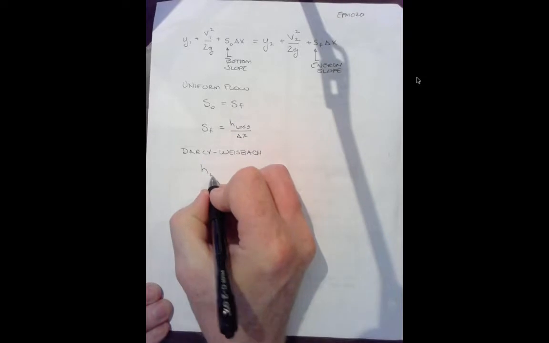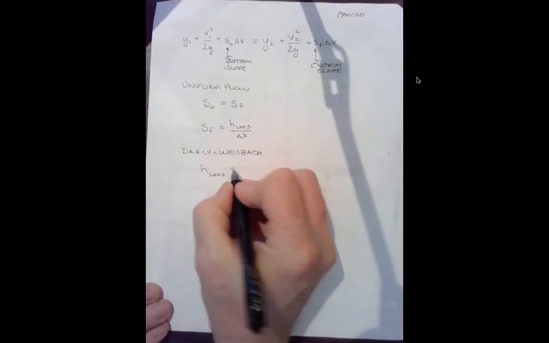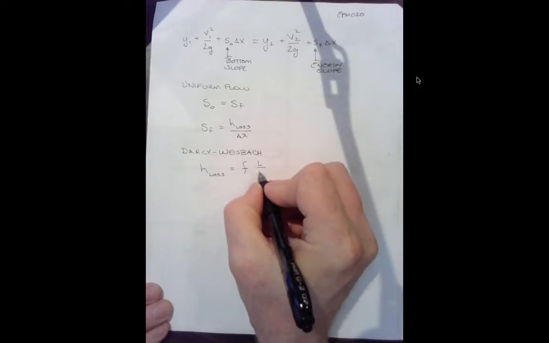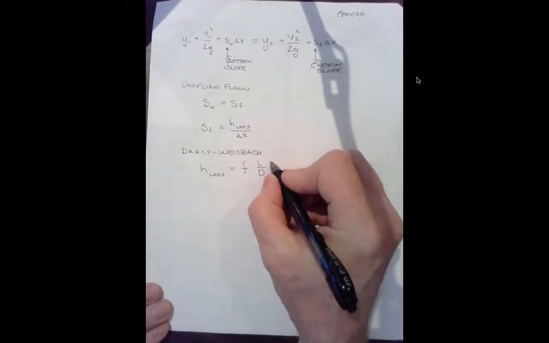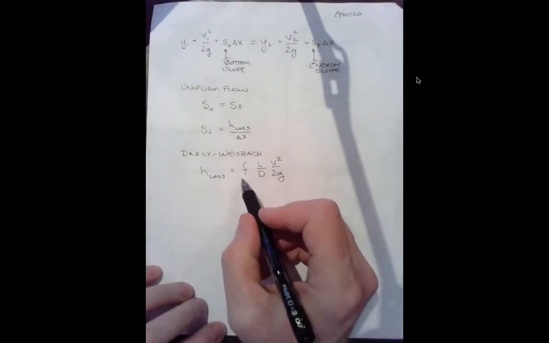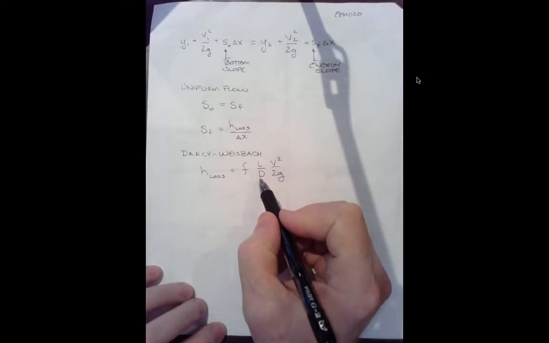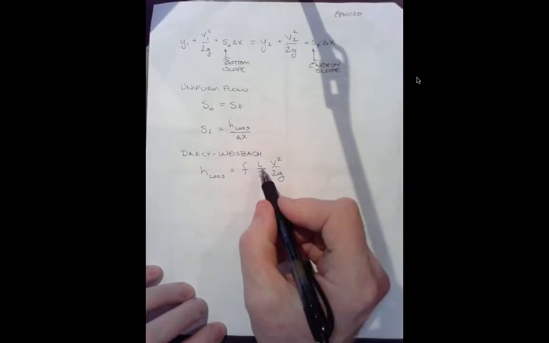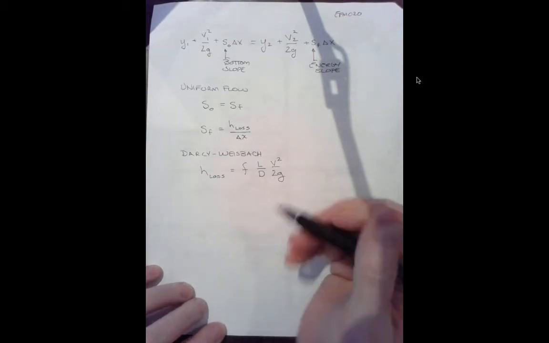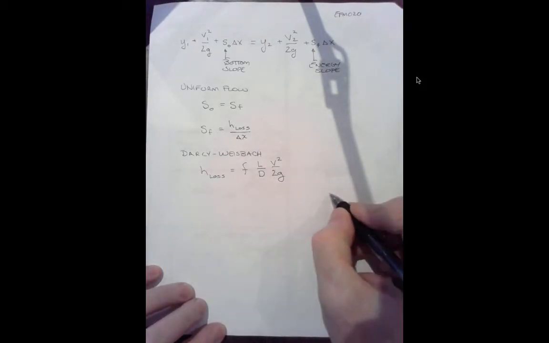Darcy-Weisbach model, as you recall, was for a pipe, head loss was some friction factor, length divided by diameter, velocity squared over 2g. Well, let's examine this. So if we had some analog to diameter, length is the delta x between two stations, and the v squared over 2g we already have an analog to, so we really would need an analog for diameter.